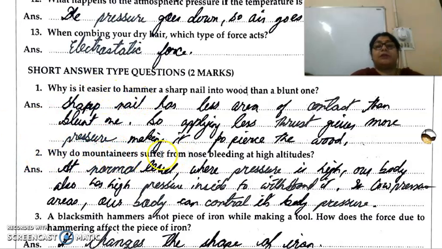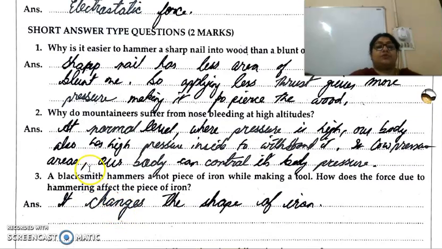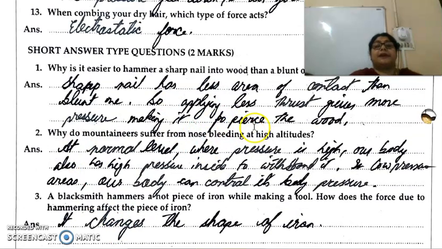Why do mountaineers suffer from nose bleeding at high altitudes? So here what happens? At normal level, when the pressure is high, our body also has high pressure inside it to withstand it. But in low pressure areas, what happens? Our body cannot control its body pressure. So what happens? There is a bleeding in the nose at high altitudes. So here you need to write the words, our body cannot control its body pressure.